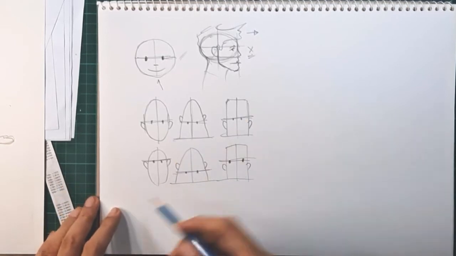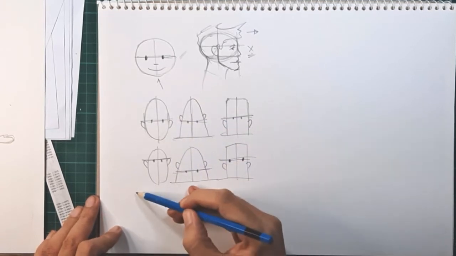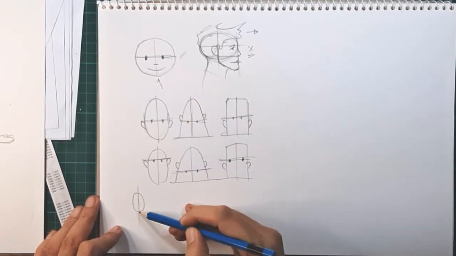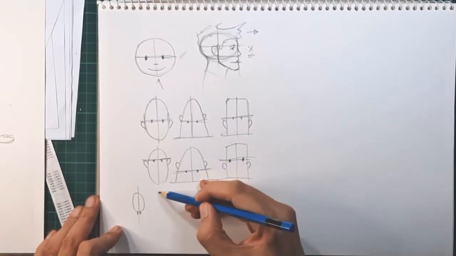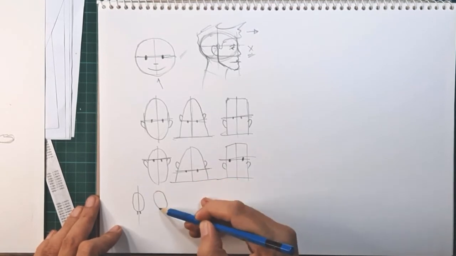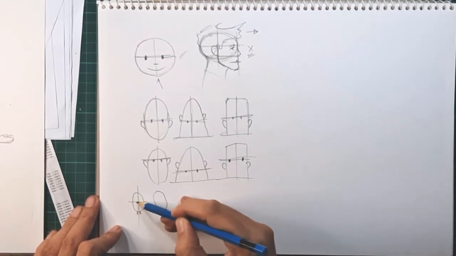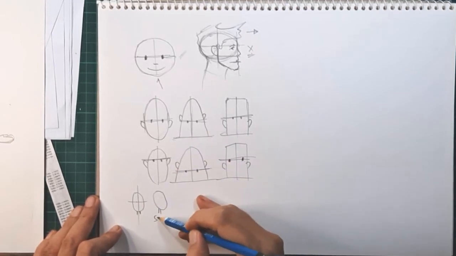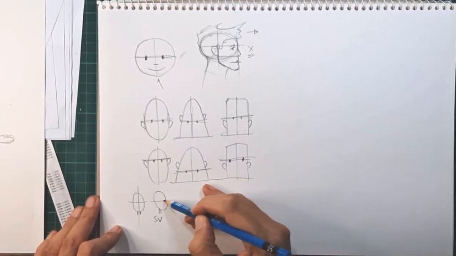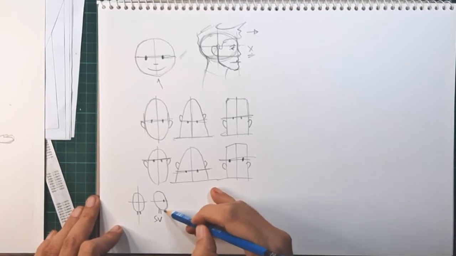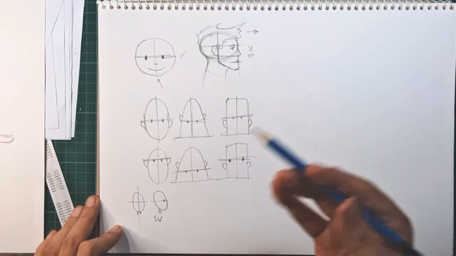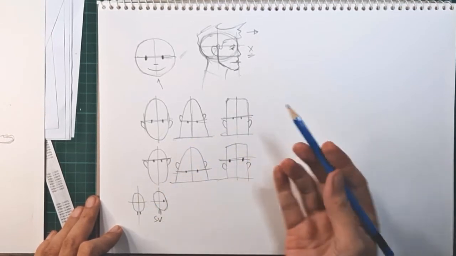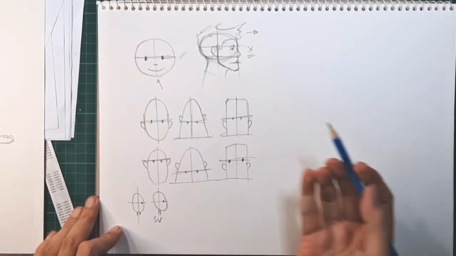Because here, if you have an oblong, it can be vertical, wherein the neck goes here, or you can slant it a bit from the side. So if this is the side view, you can have it slanted this way. It's a decision that you have to make on your own.